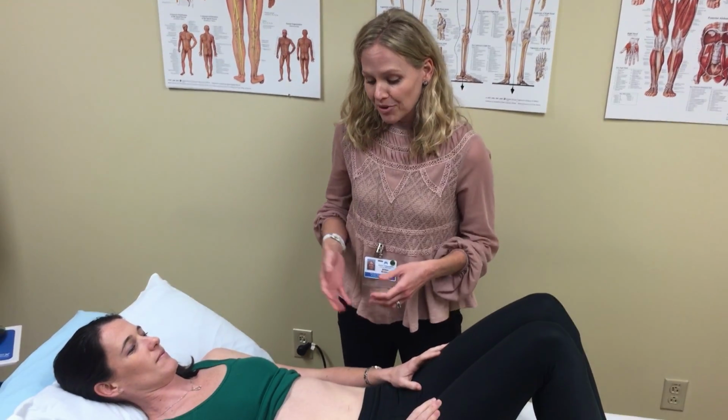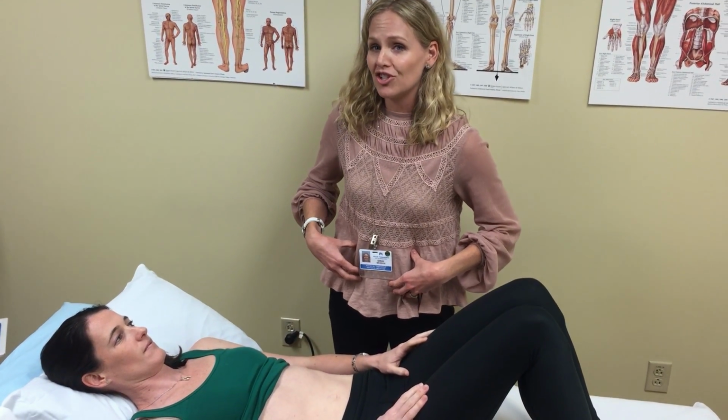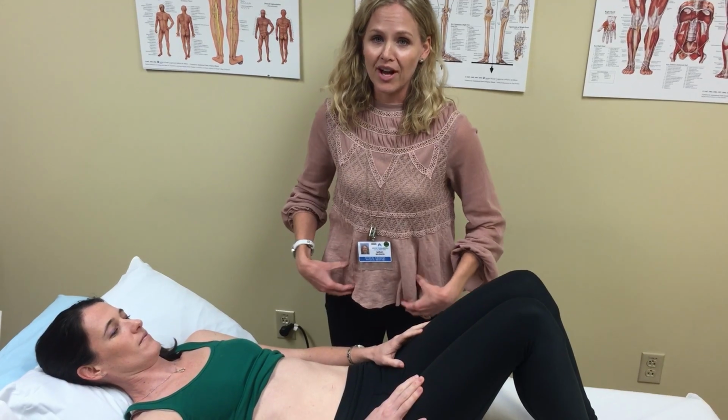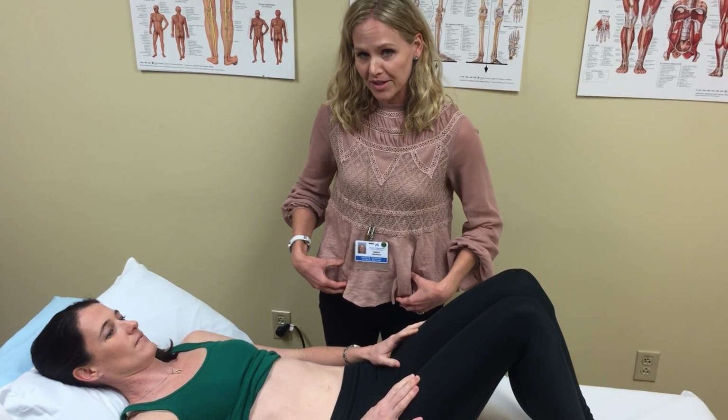So I'm going to do a quick demo on how to assess the pelvic floor muscles and how to integrate it into your treatment program. So the first thing that we're going to want to do is look at how Anne is breathing. And then we're going to look at how she is able to generate her abdominal wall, and then also how she's able to contract her pelvic floor muscles.